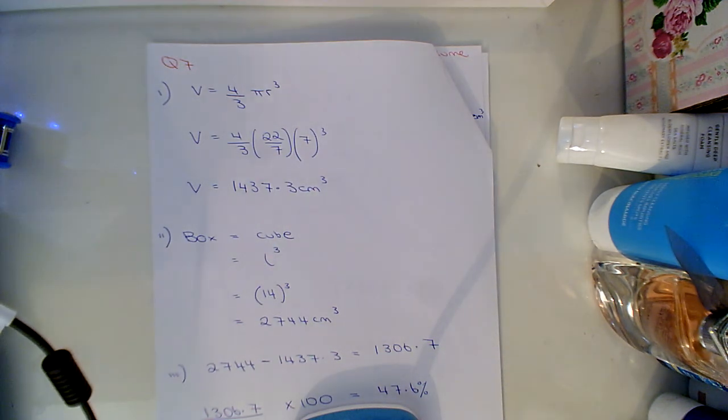So I was told my box is a cube. The formula for the volume of a cube is L cubed. And if the radius of the sphere is 7, that means the full diameter across, which is going to be the same as one length of the side of the cube, is going to be 14, because 7 plus 7 would be my diameter. So I have 14 cubed, and I get 2,744 centimeters cubed.